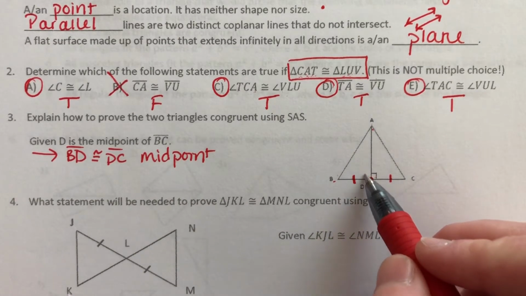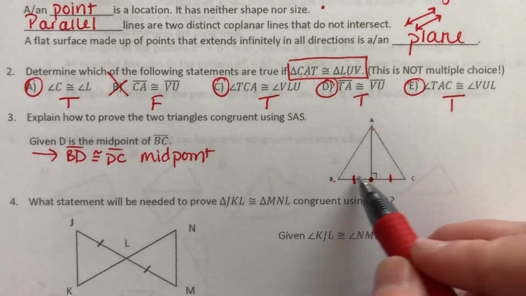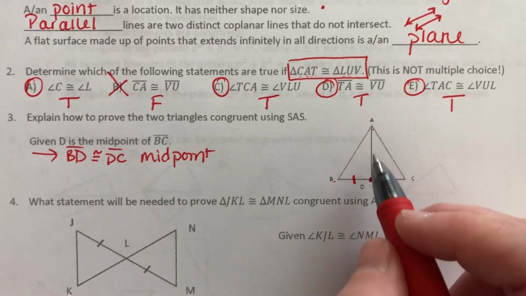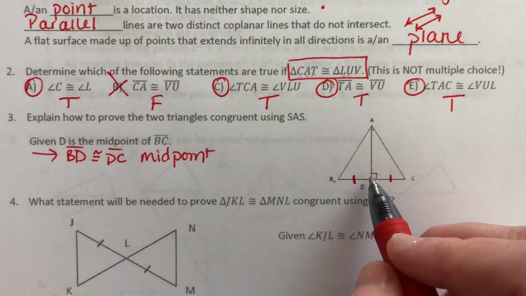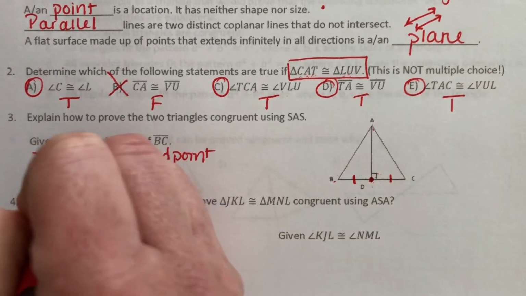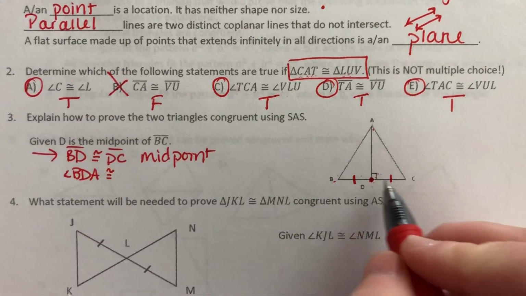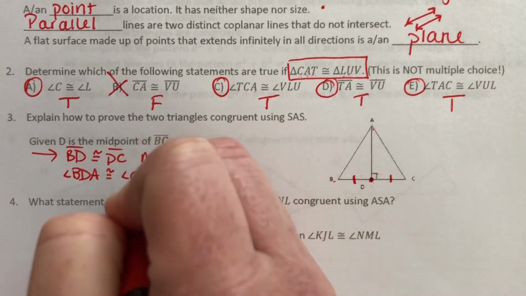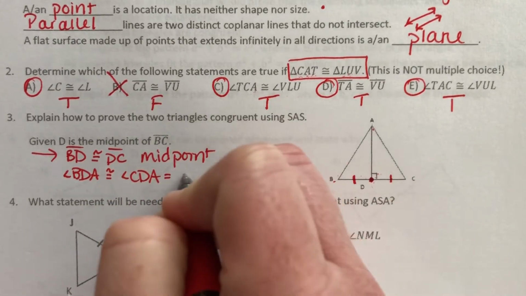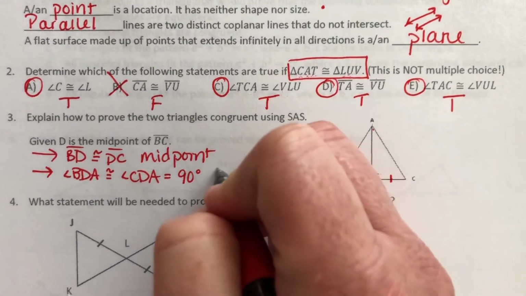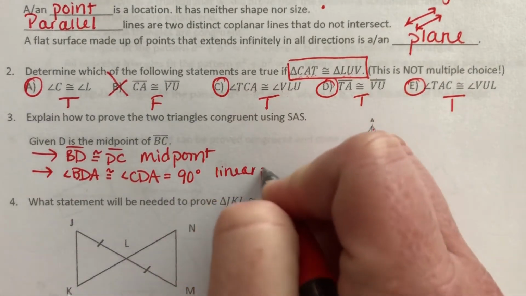So that means this angle has to be 90 because these two angles are supplementary. They make up a linear pair, right? So we can say angle BDA is congruent to angle CDA, which is equal to 90 degrees, right? So we know that's true because they make up a linear pair.